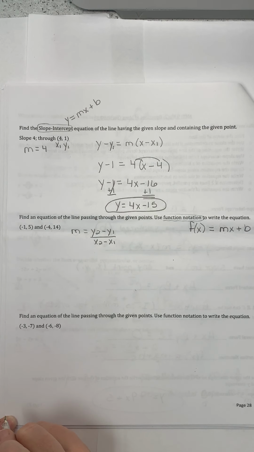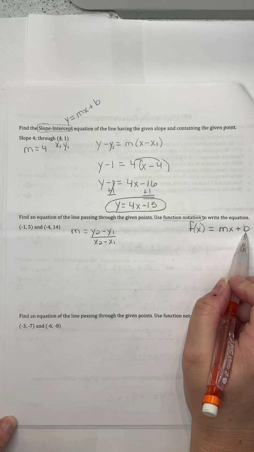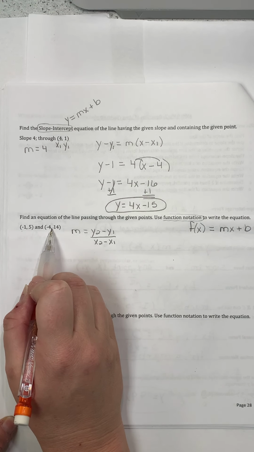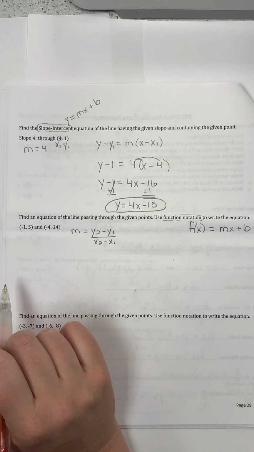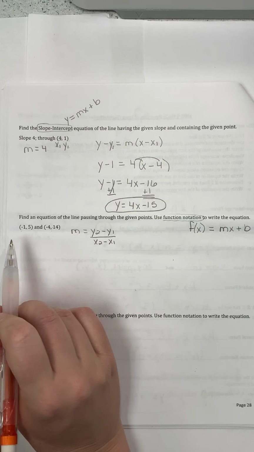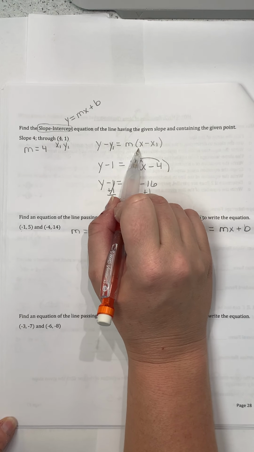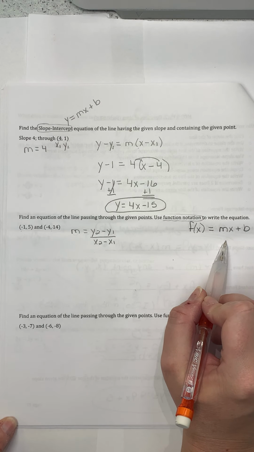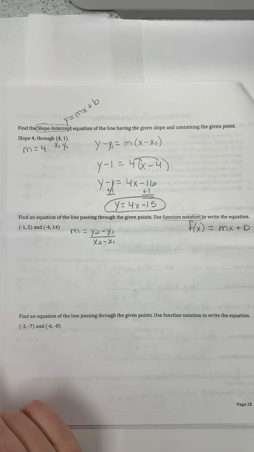So I can handle that. What I need, though, is a y-intercept. Are either of these y-intercepts? No, they're not, unfortunately. Your x value would have to be 0 for that to be a y-intercept. So I don't have that. But what I do have is I can get a slope and I have a point. So we're going to use point-slope form and then once again solve for y to put it into function notation.